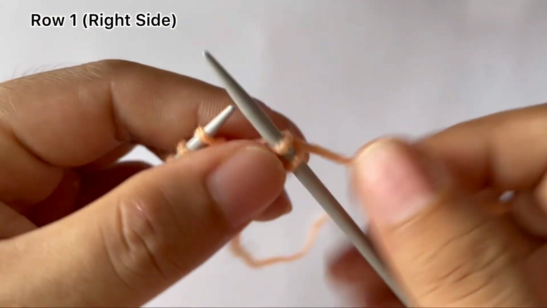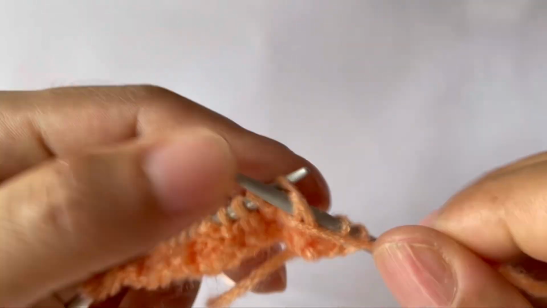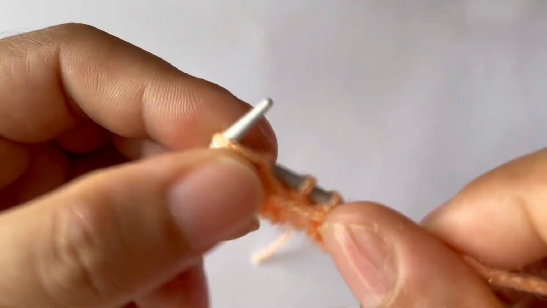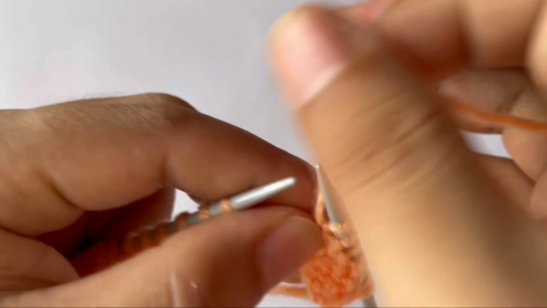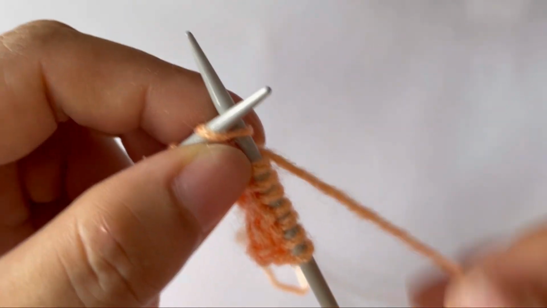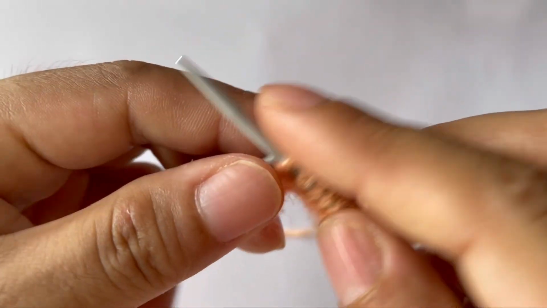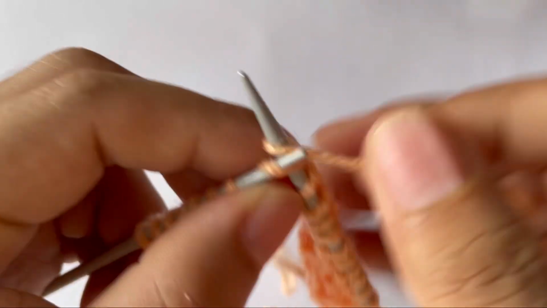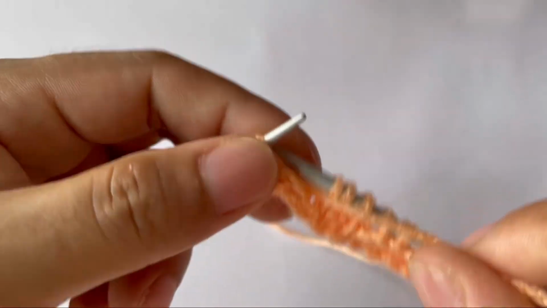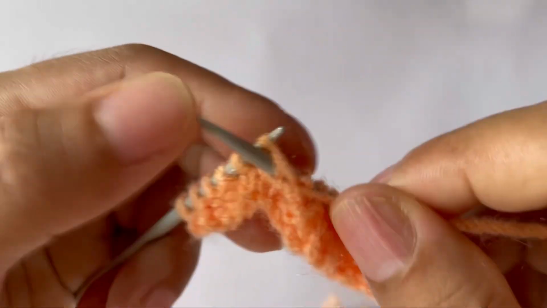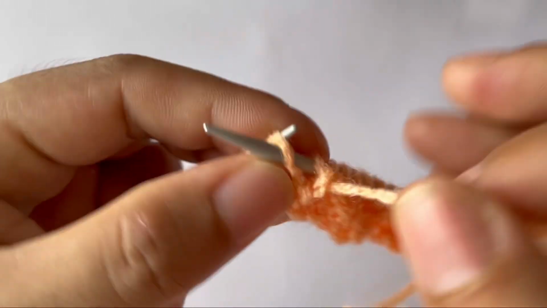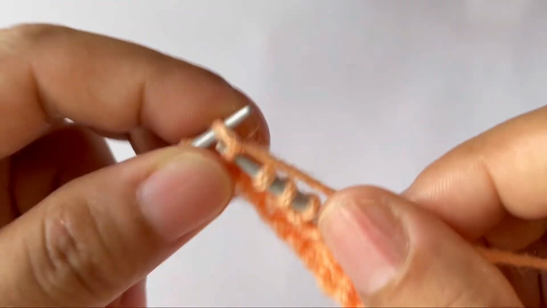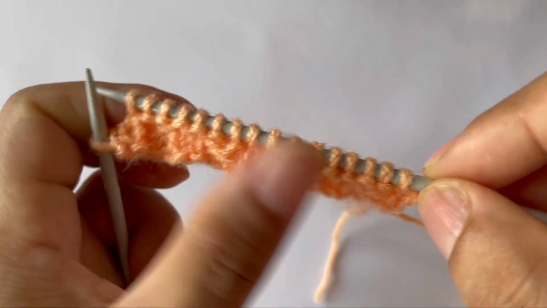Knit 1, purl 5, knit 4, purl 5, purl 5 and knit 1. That's the repeat from here to here. We have only one repeat.